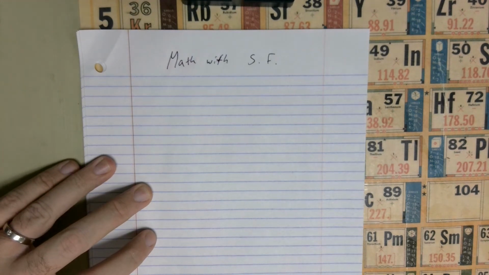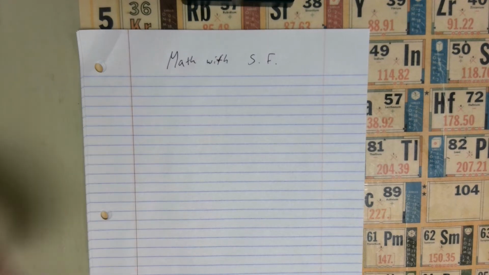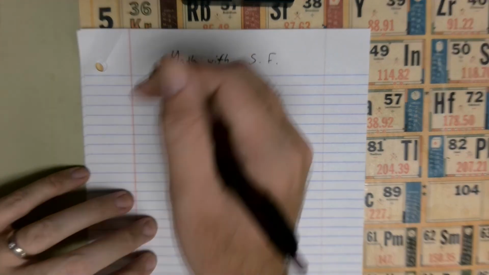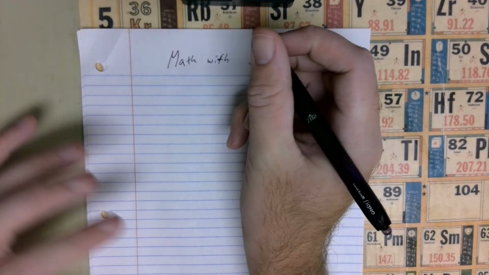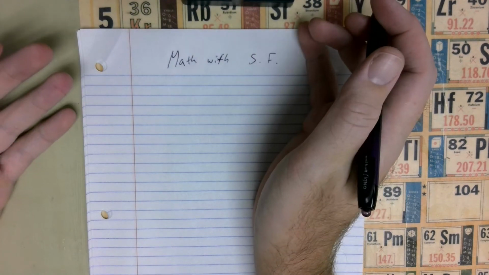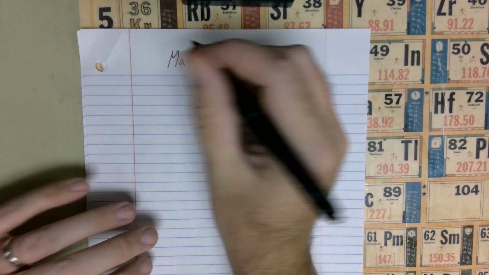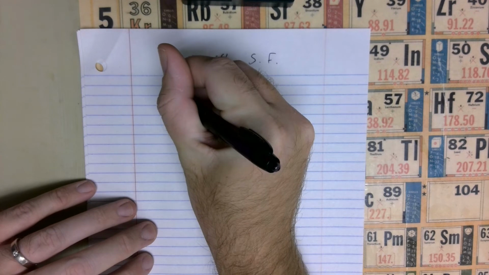This is where we have to be careful with our answers. Our answers can only be as accurate as the numbers that we're using. So when we find our answer, we're going to round it to the correct number of sig figs.